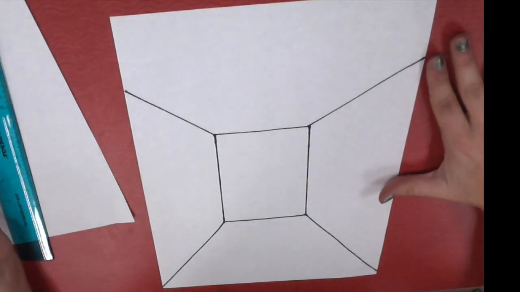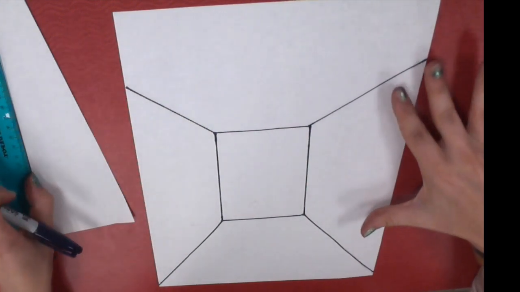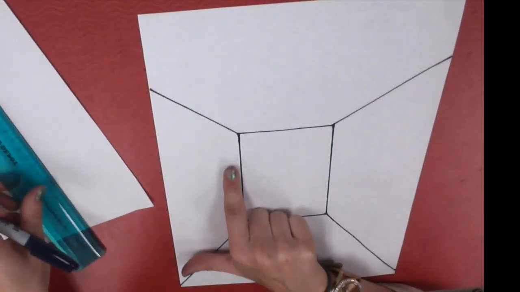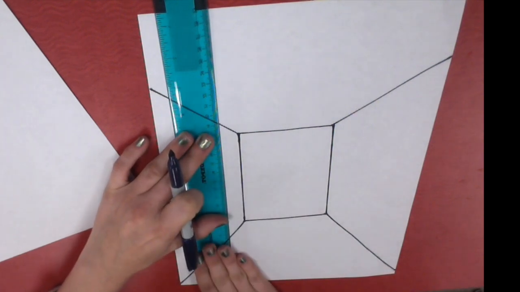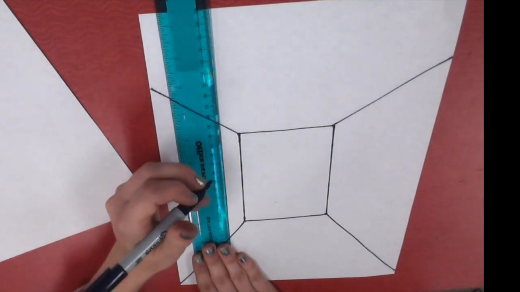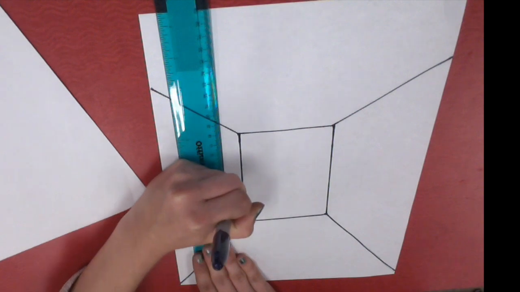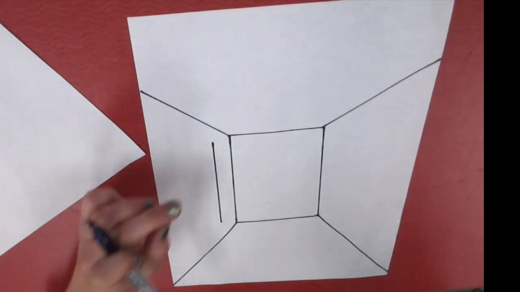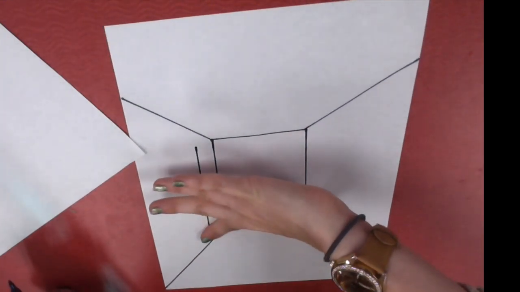Now we're going to draw the windows that are going to go on each side of the box for your bedroom. And we're going to start with the 2 side windows. About a finger space away, you're going to draw a vertical line. You don't want to touch this line or that line. You want to leave some space. So I have a finger space here, a finger space here, and a finger space here.